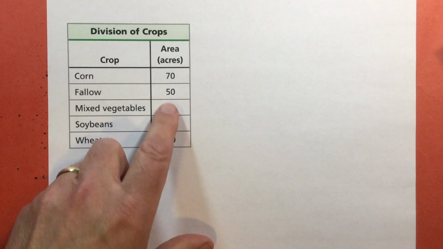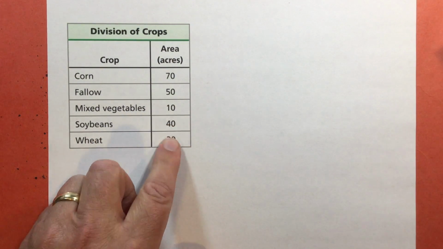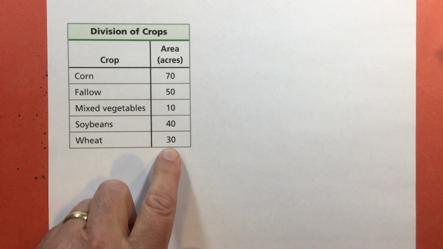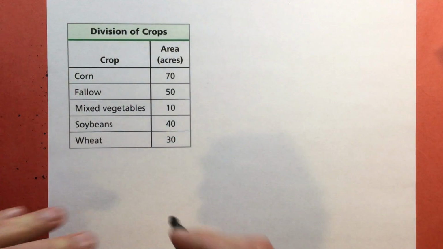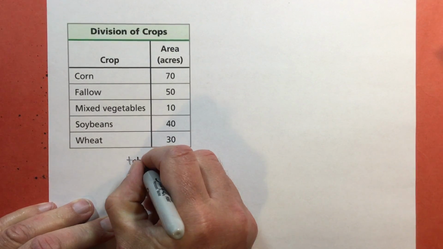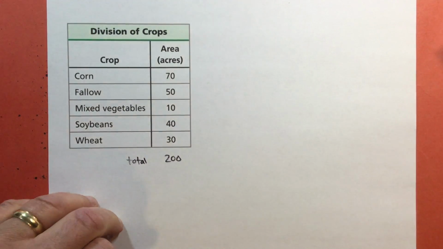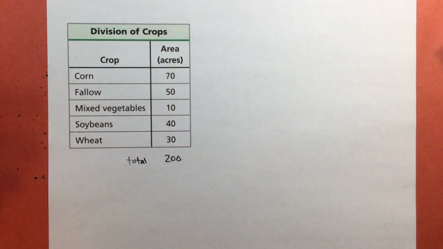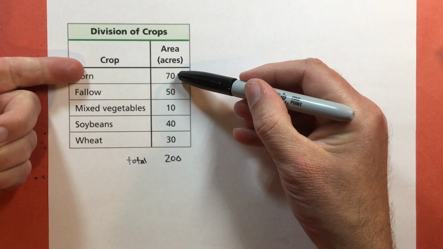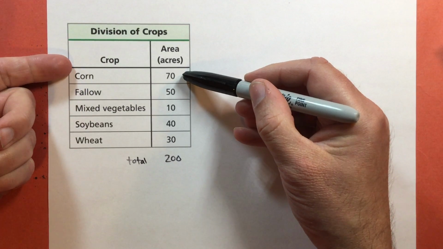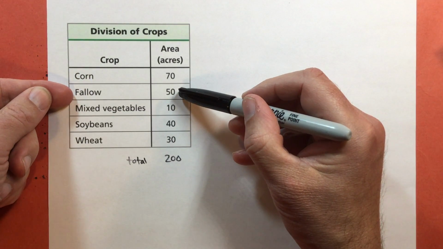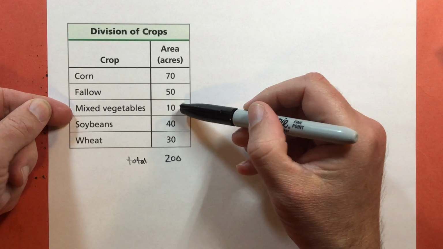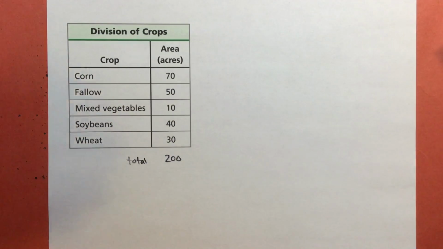This farmer has 70 plus 50, that's 120, that's 130, that's 170, that's 200 acres. So there's a total of 200 acres that this farmer has. 70 acres, about a third of it, is in corn. 50 of it is in fallow. Mixed vegetables, 10, you can read the rest of them. Since this represents parts of a whole, the whole being the entire farm, I can use a circle graph.